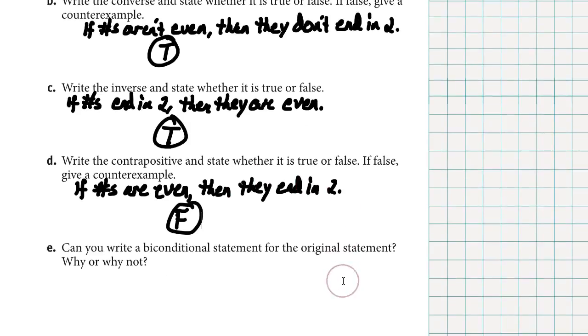Question E, can you write a biconditional statement for the original? The answer is no, because you can only combine a statement into a biconditional statement if the original sentence is true and its converse is true. In this situation, the original sentence was a false sentence.